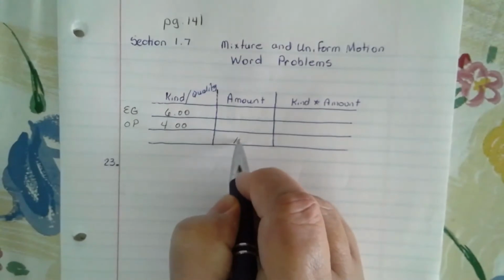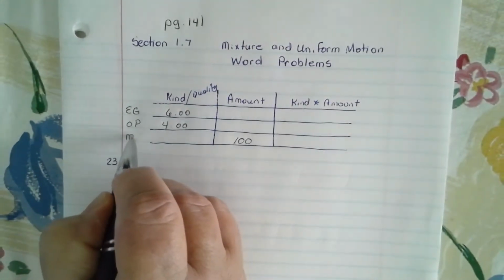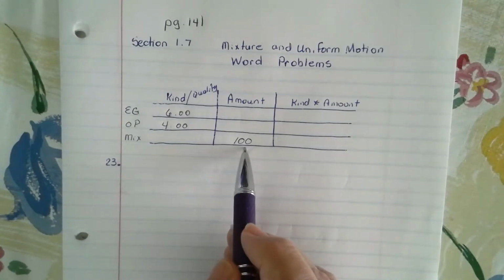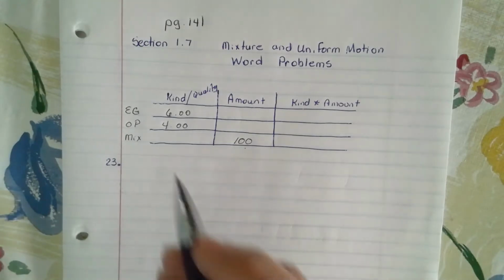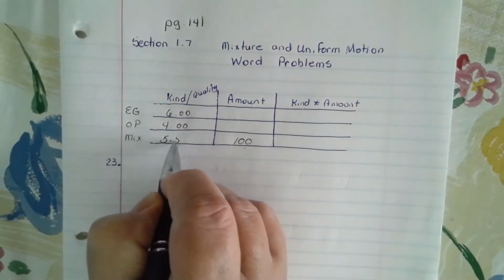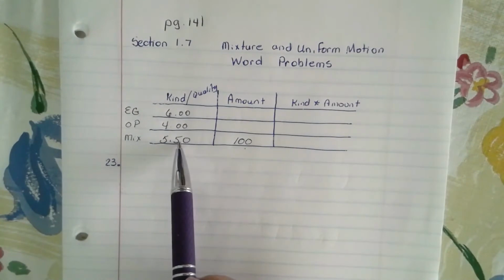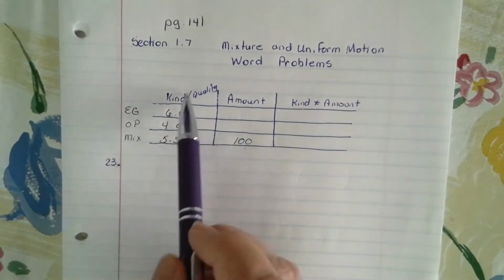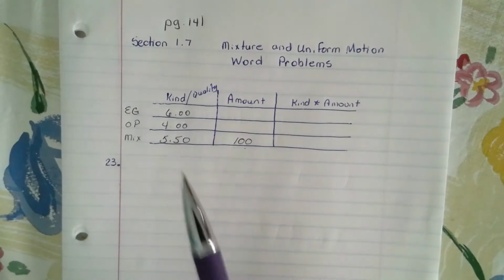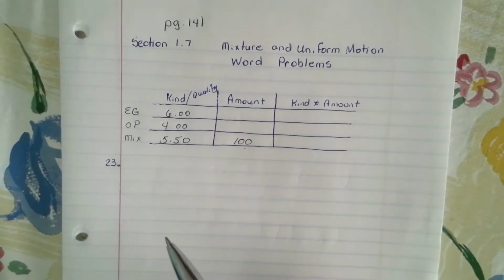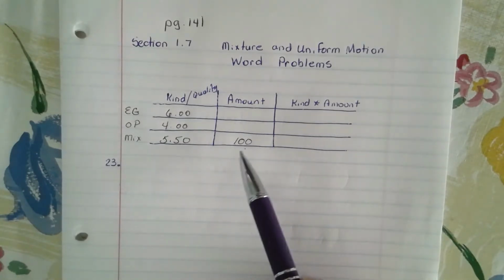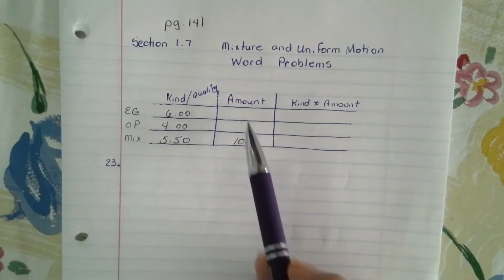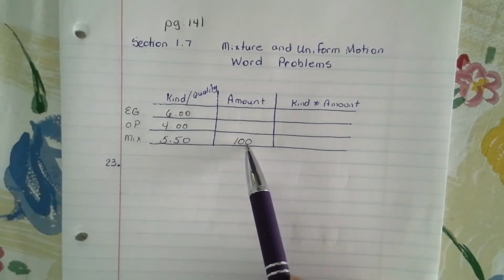So I'm going to put 100 here because that's going to be my mixture, and I want to end up with 100 pounds total. Now, the selling price for the blend is to be $5.50. So I'm putting that there because that's what matches the column of what makes one different from the other. And so the question is, how much of each kind should there be? Well, one of the things that's helpful in these kind of problems is to know, first of all, that these two amounts have to add to this one.